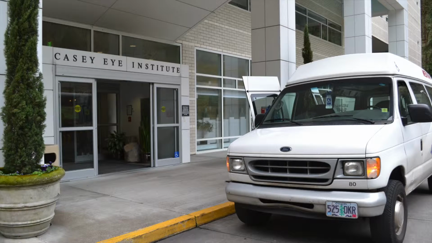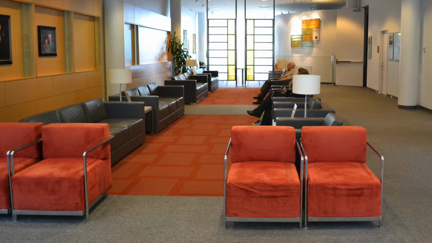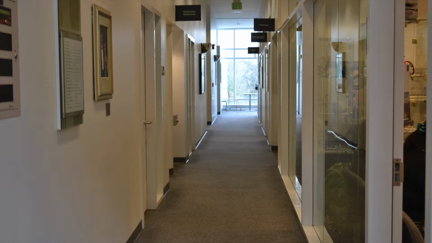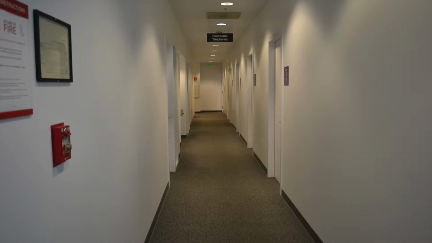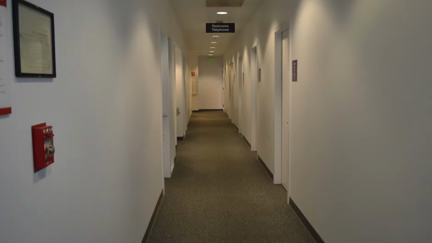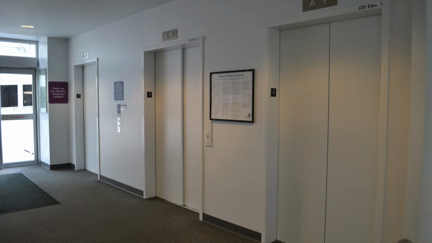Entering the lobby at the Casey Eye Institute, someone who has low vision would be unclear as to where to go to find information or the elevator. Without significant color changes or bold signage at eye level, it's difficult to know where you are or where you're going. A person would walk right by elevators they're looking for when they blend into the walls.